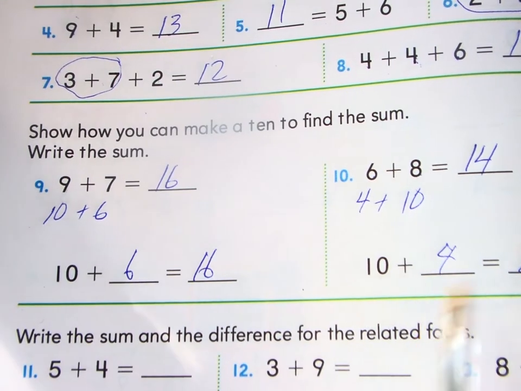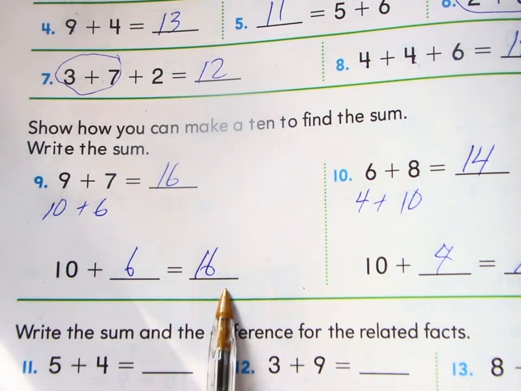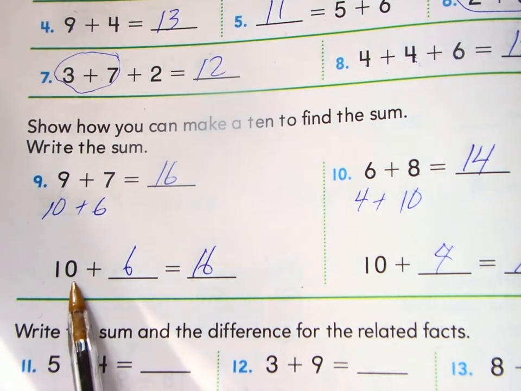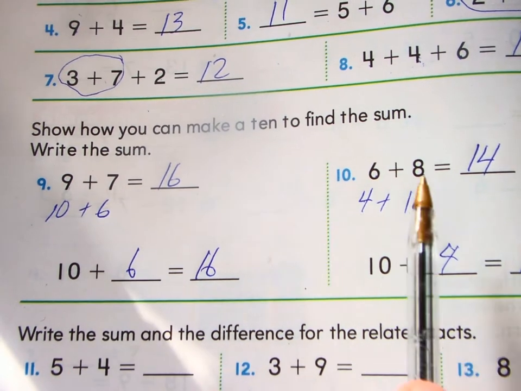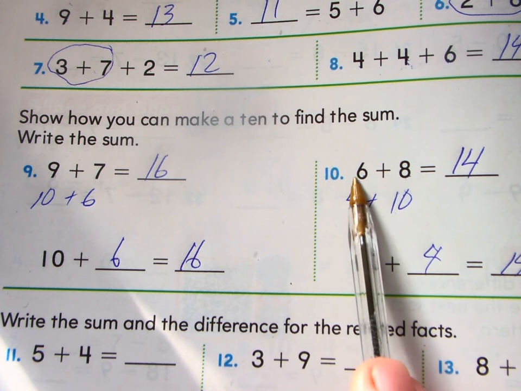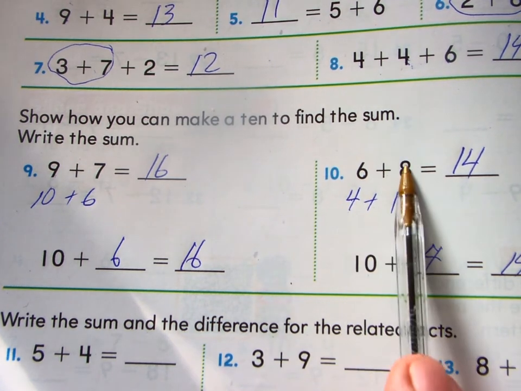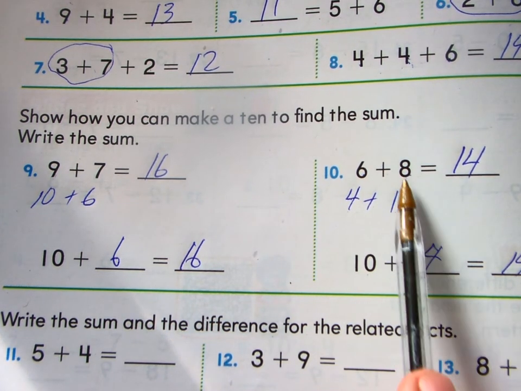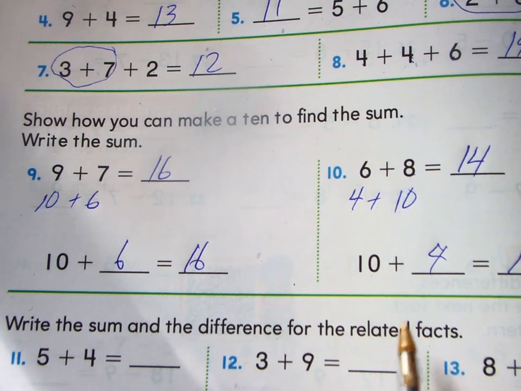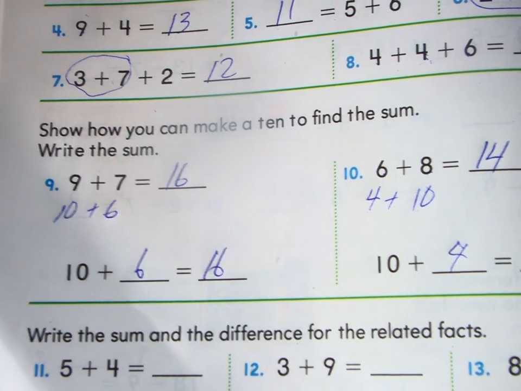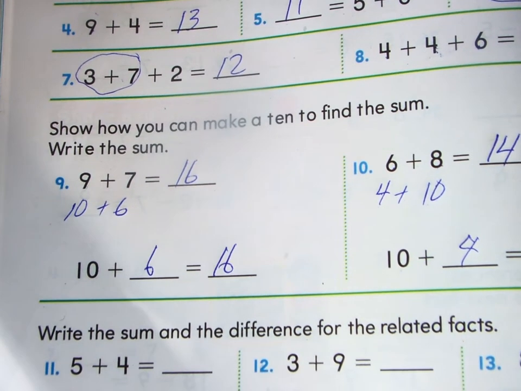We just made a 10 to do it. Once you got a 10, it's easy. But you know what? It's not so easy making a 10. You have to add 2 to the 8 and subtract 2 from the 6. And you have to know that you add 2. That's not easy to know for some kids. Anyway, that's one way to add big numbers, is to add to 10 first.